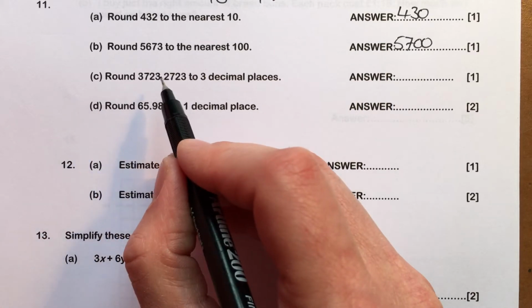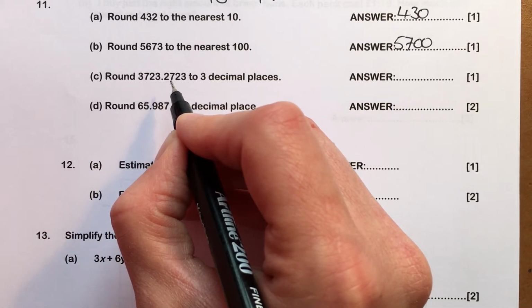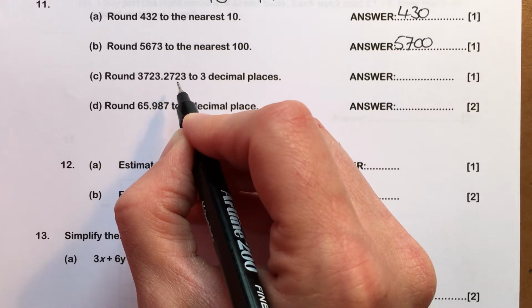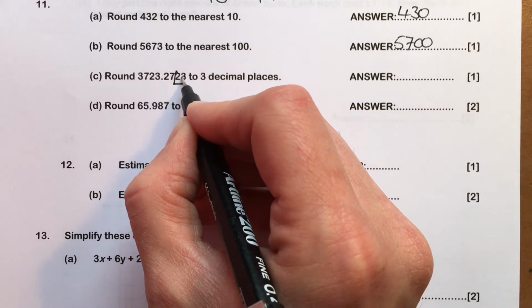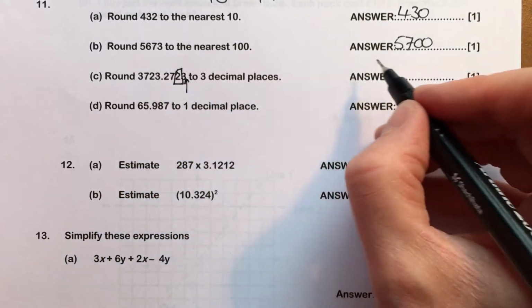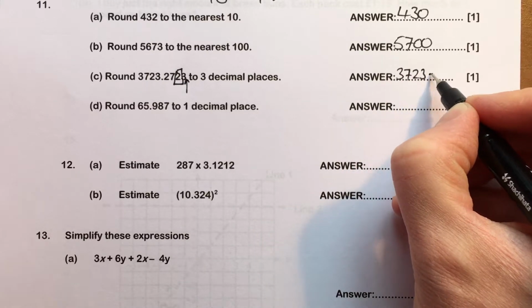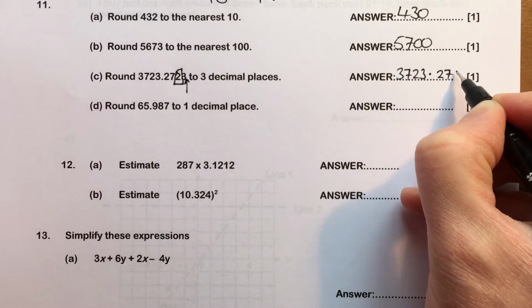Alright, part C, 3 decimal places. Right, here's the decimal point. First decimal place, second decimal place, third decimal place. So this is the one I'm interested in. Does this round me up or off? It rounds off. So quite simply, 3, 7, 2, 3, completely unaffected. 2, 7, 2.